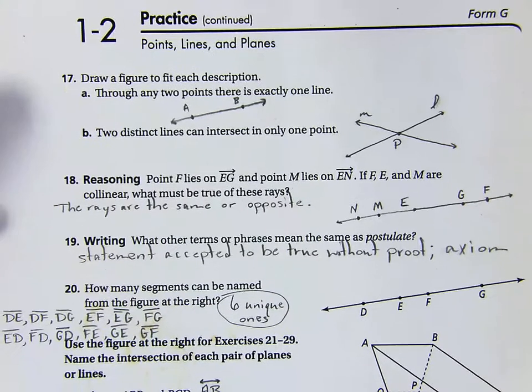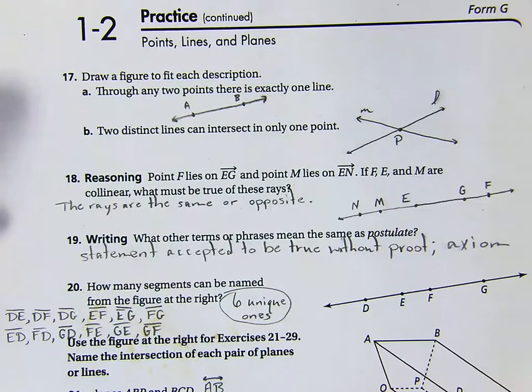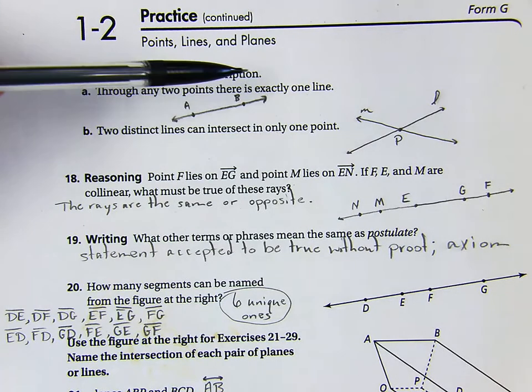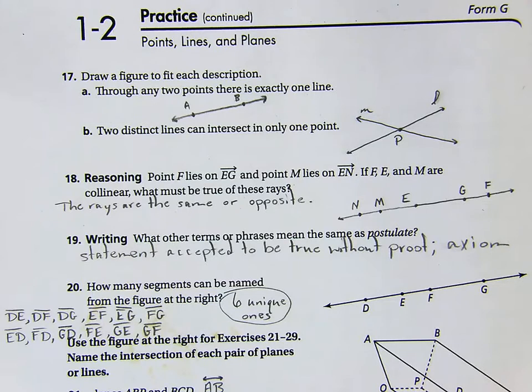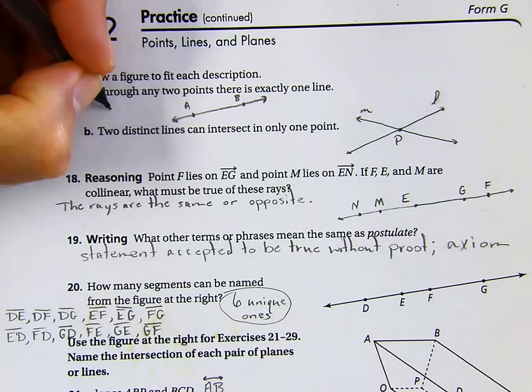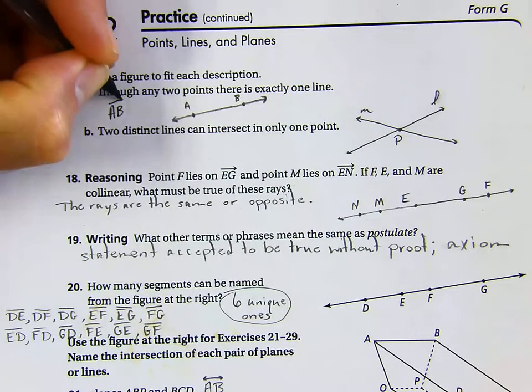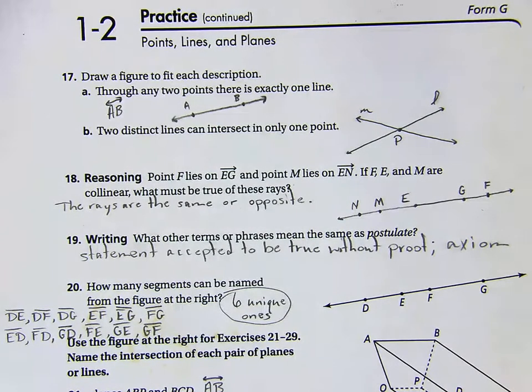Again, we're doing some drawings. Your picture may not look exactly like mine. It says, draw a figure to fit each description. Through any 2 points, there is exactly one line. So I have 2 points, A and B, and I drew a line connecting them. And of course, that would be line AB.